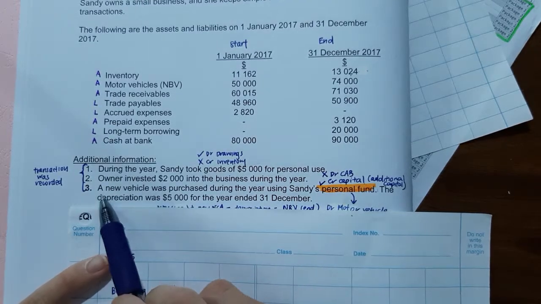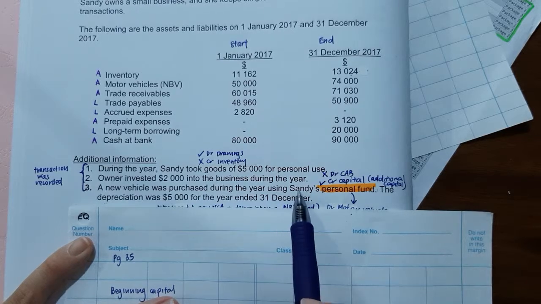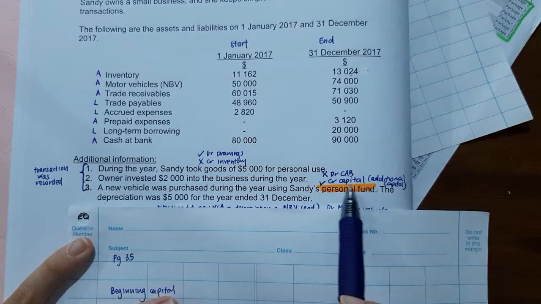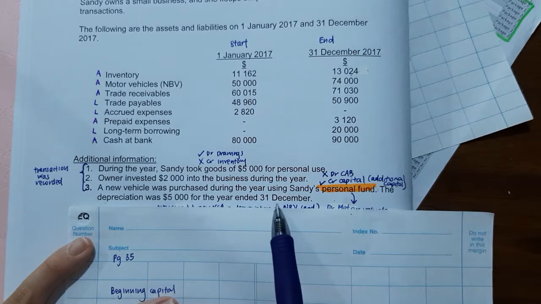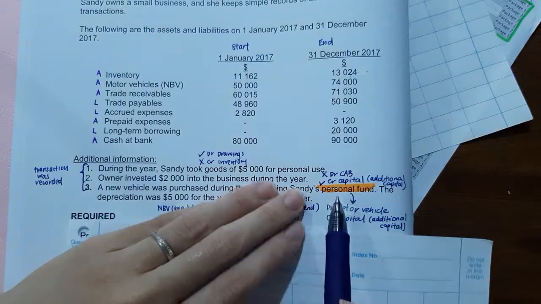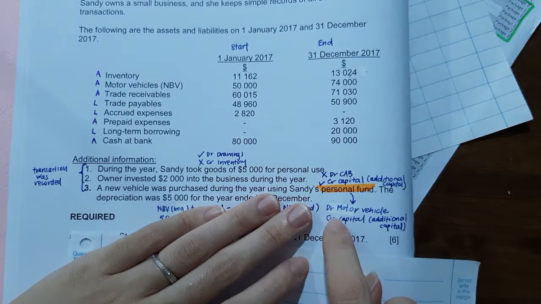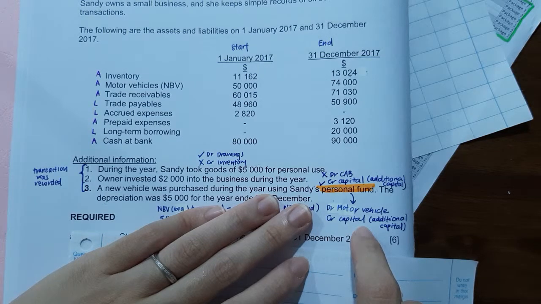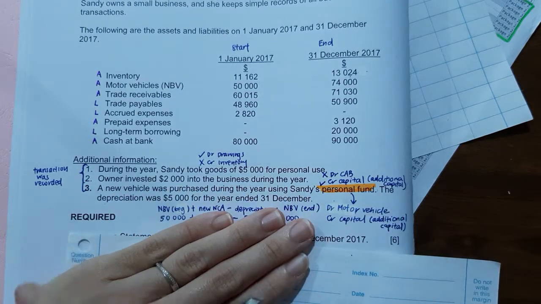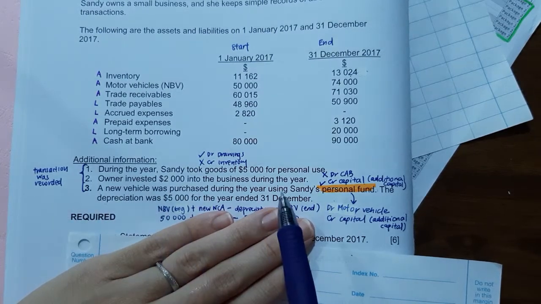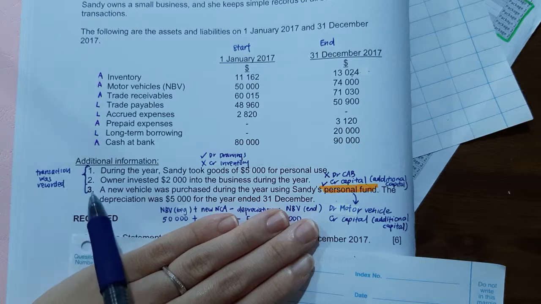Okay, the last one. This is actually the most challenging additional information. They say that a new vehicle was purchased during the year using Sandy's personal fund. Look at what I highlighted, personal fund. The depreciation was $5,000 for the year ended 31st December. I know that if the vehicle was purchased using Sandy's personal fund, the journal entry should be debit motor vehicle, credit capital. Now the additional information here did not say whether the transaction has been recorded, but because they didn't say anything, it is implied that the transaction has been recorded.